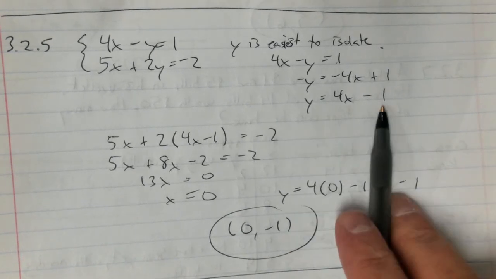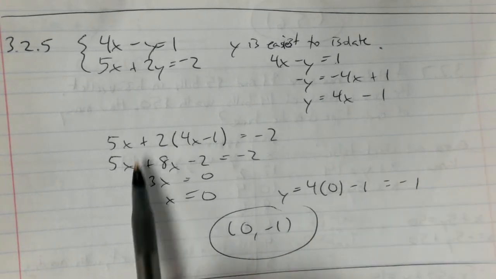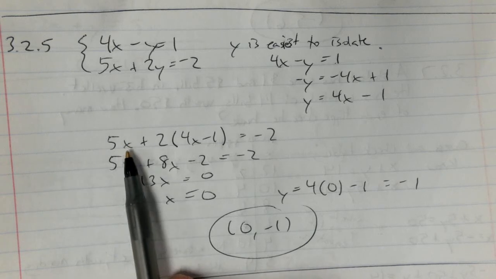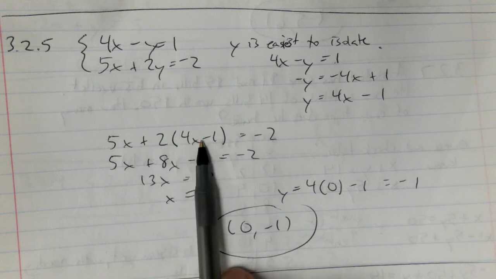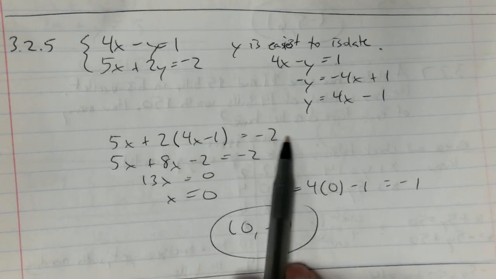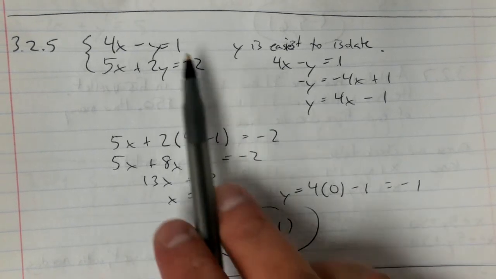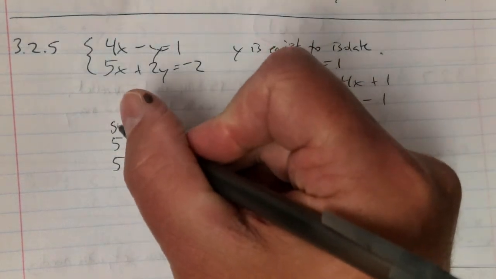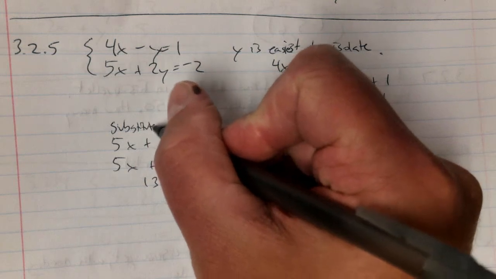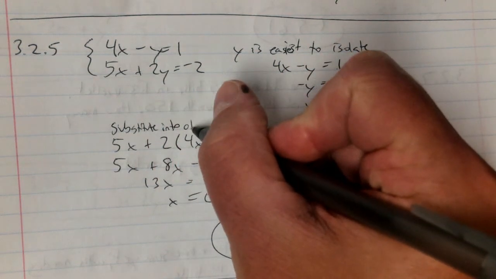So if you have y is 4x minus 1, then you can plug in, you have 5x plus 2 times (4x minus 1) equals negative 2. So again, notice we already used our top equation, so substitute into the other equation.